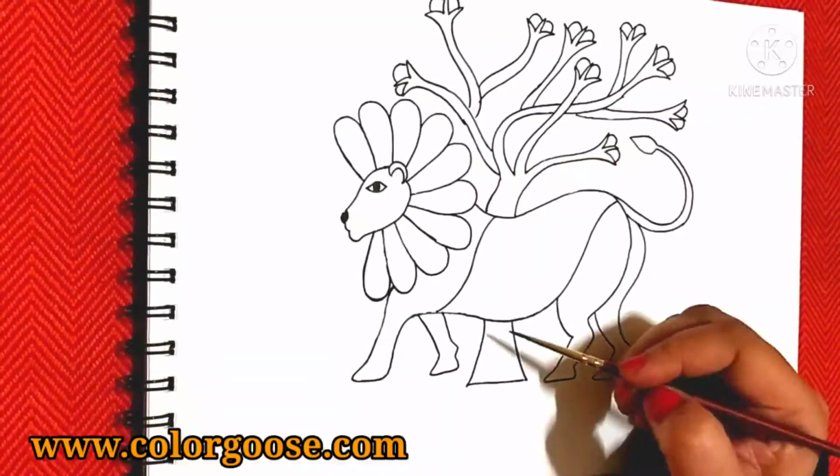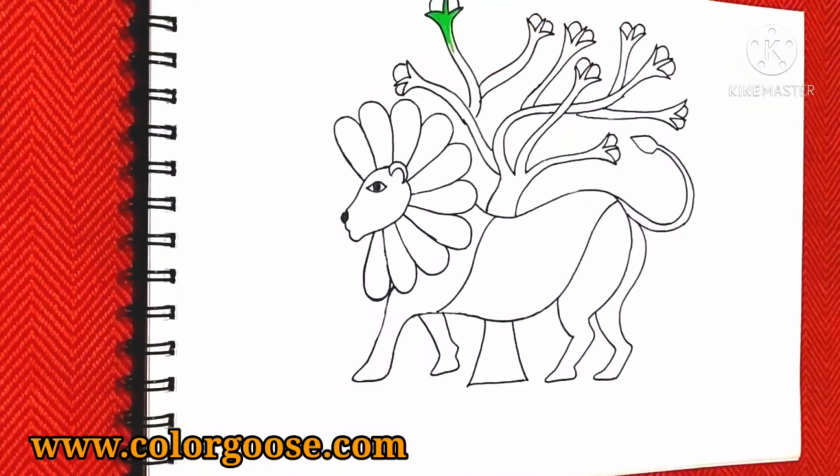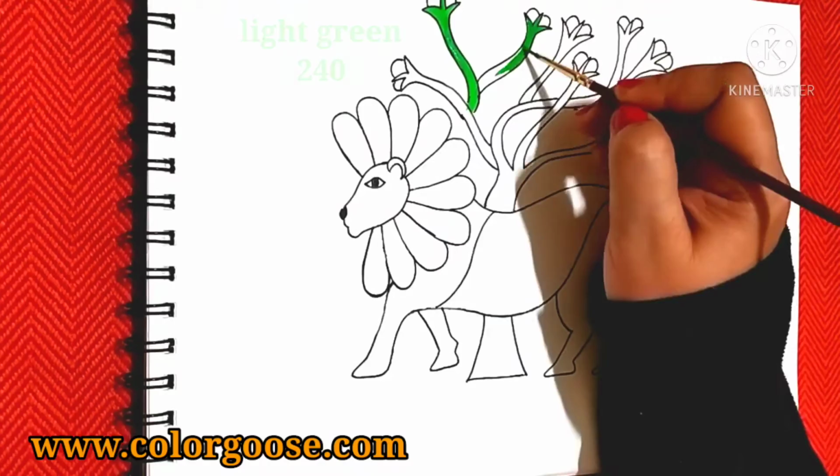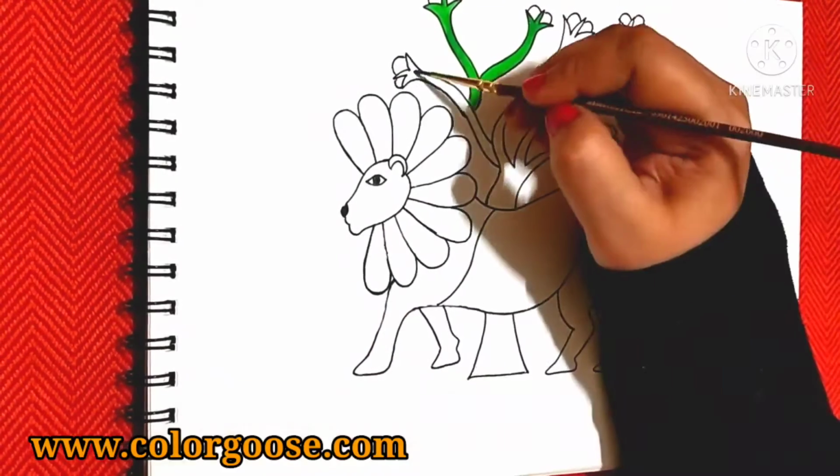I'm using camel poster colors for coloring. You can use acrylics, pencil colors or watercolors, any color medium whichever you like.